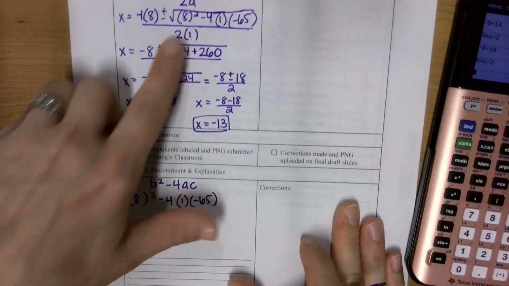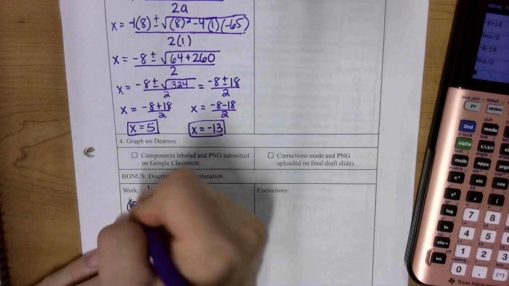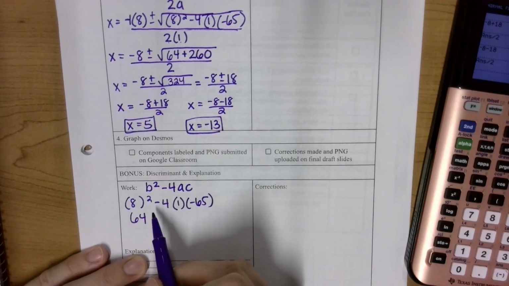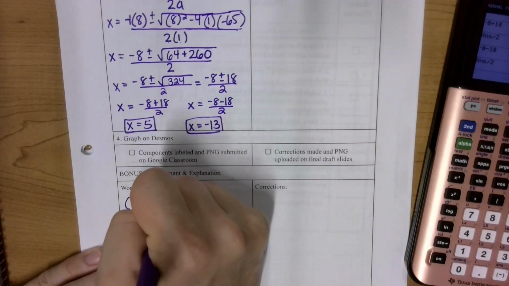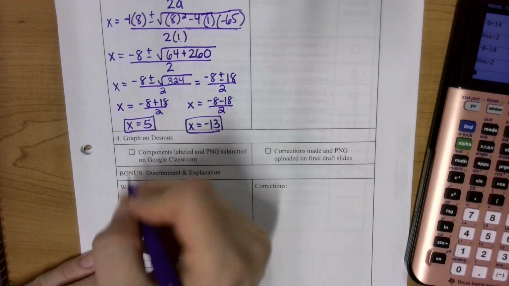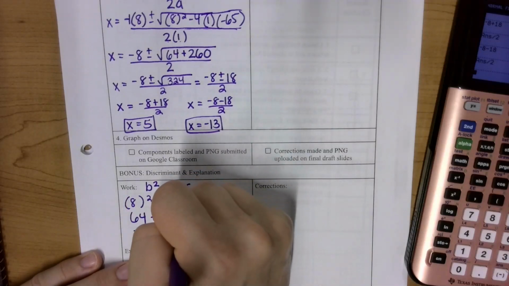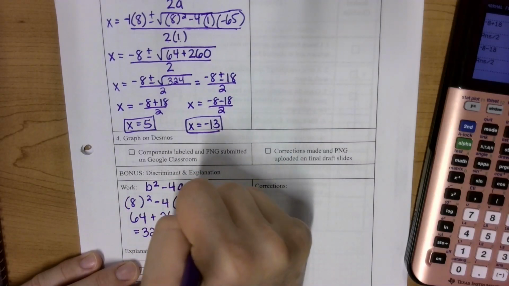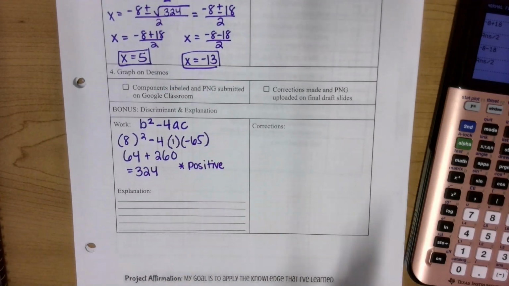So I really can just go back up here and see what I did, okay? 8 squared was 64, and then negative 4 times 1 times negative 65 is positive 260, and 64 plus 260 was the 324. So my answer is positive, which tells me about the number of solutions.